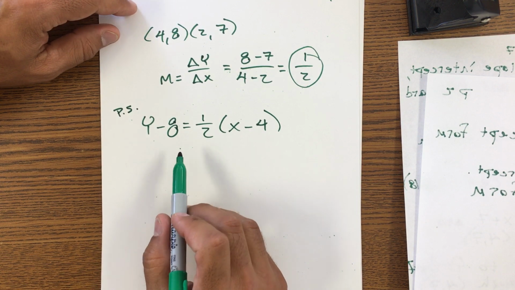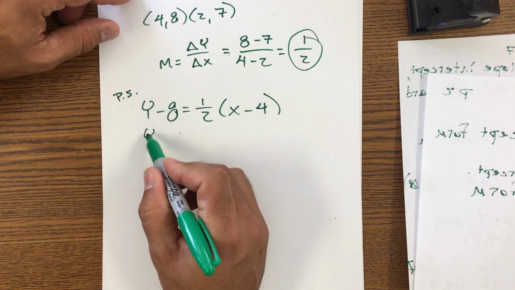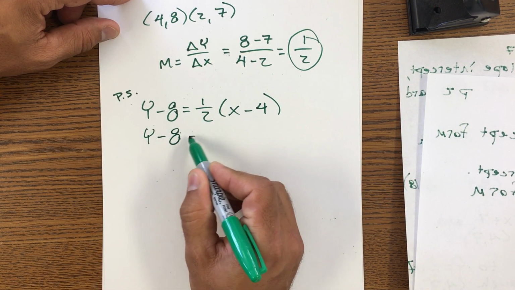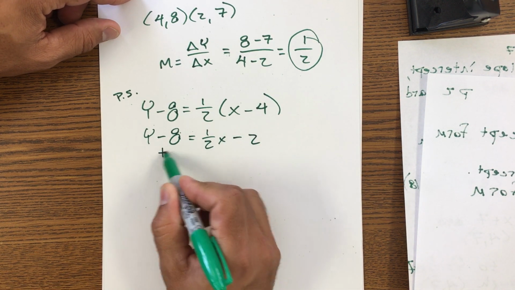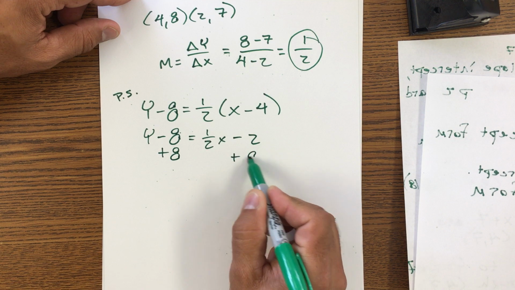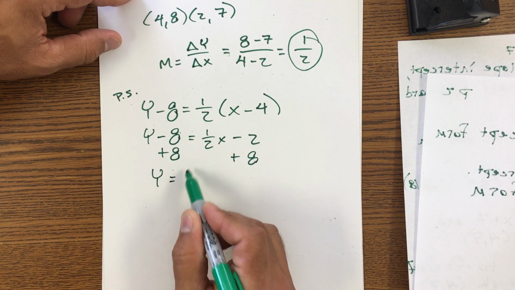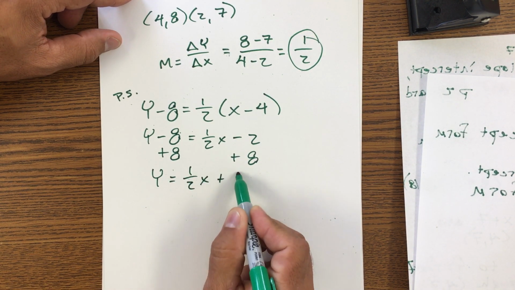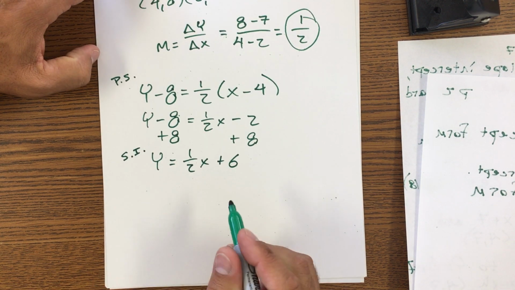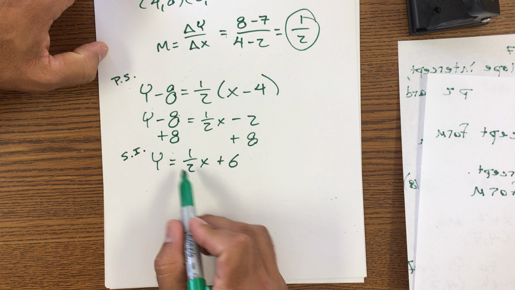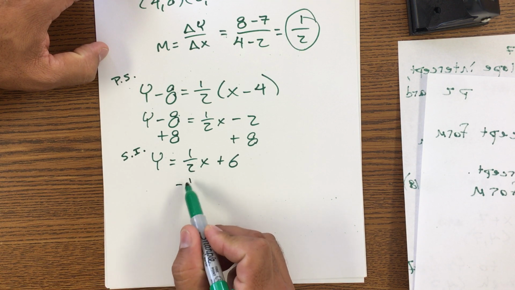To get it into slope intercept form, I distribute the 1/2. And then I bring over the 8. And now that's in slope intercept form. If I want to get it in standard form, I'm gonna bring over the x.